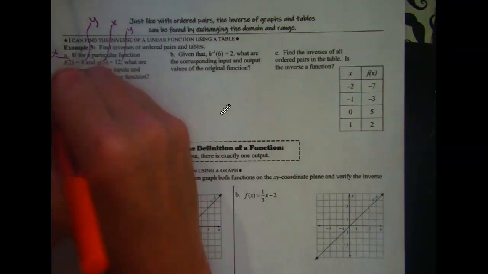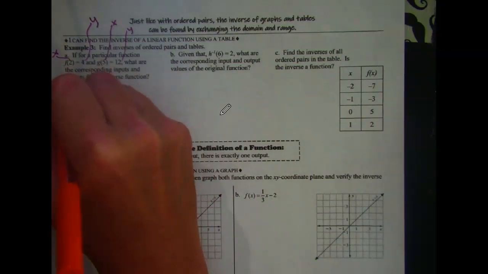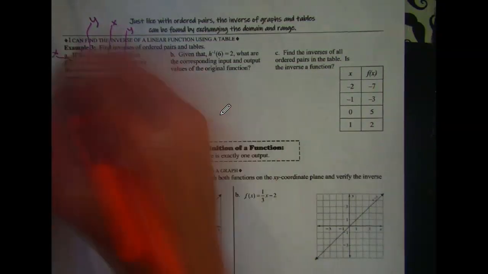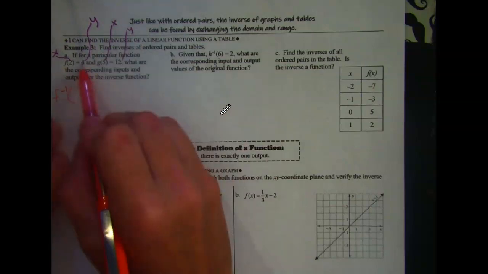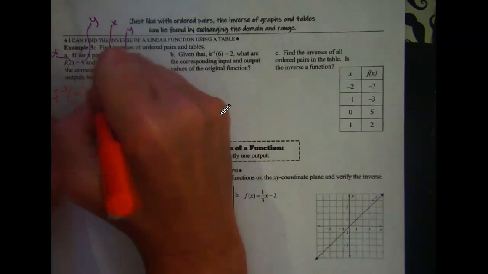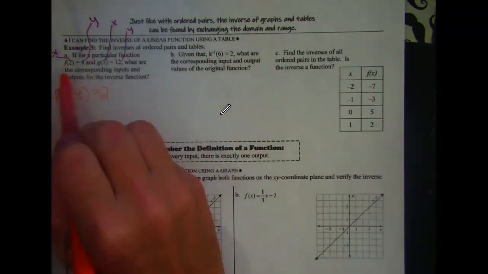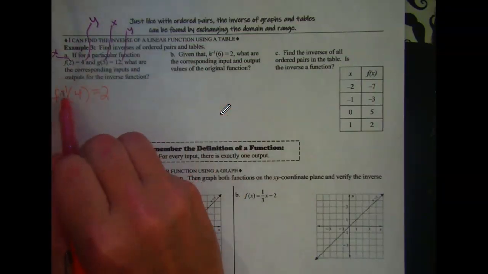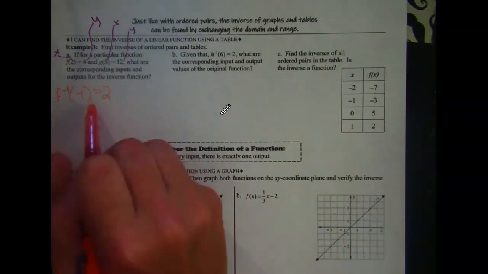So right away, I'm going to write f to the negative first, and then my new x, I have to flip them. So my y becomes my x equals 2. So I just have to put that negative 1 there, and then I'm flipping the numbers, my x and my y. So then g would be to the negative first because it's an inverse function.